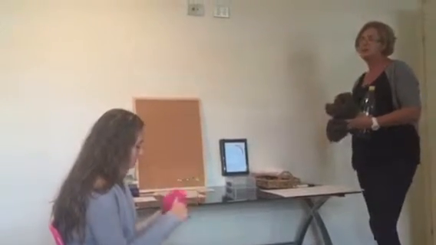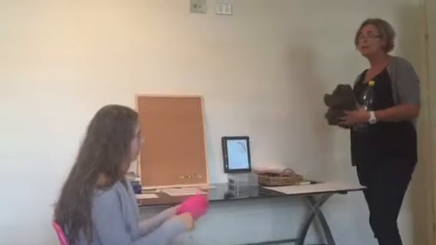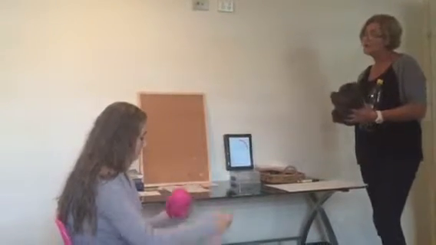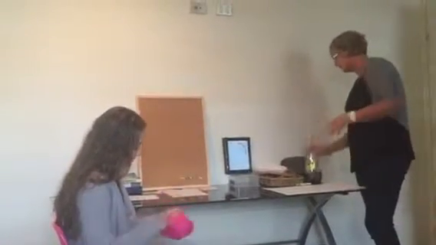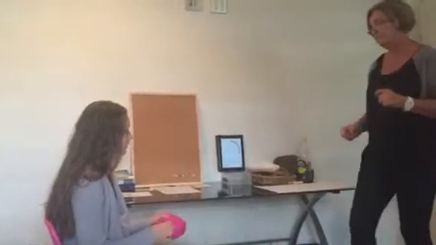Here's a ball of wool. So we use that to make things. Have you got any wool articles you are wearing today? And a cardigan. Good, we've got a cardigan on and that's made of the material wool.